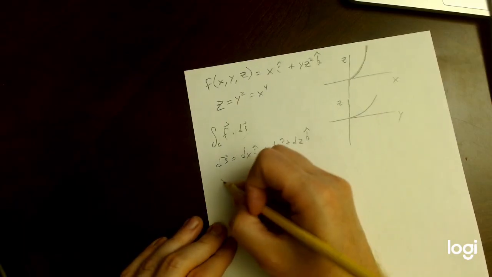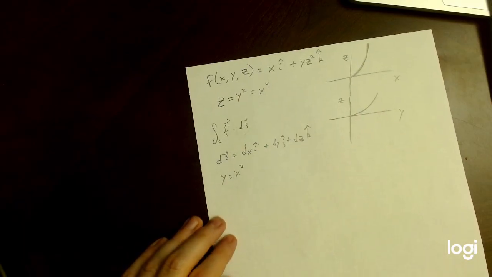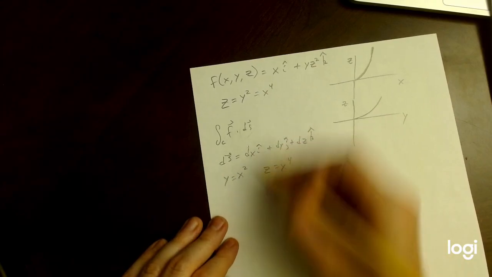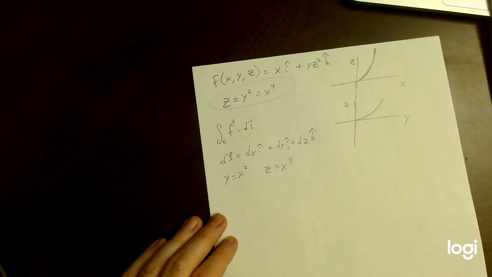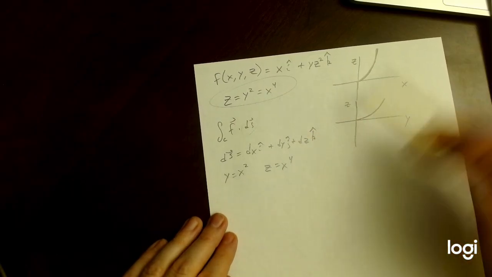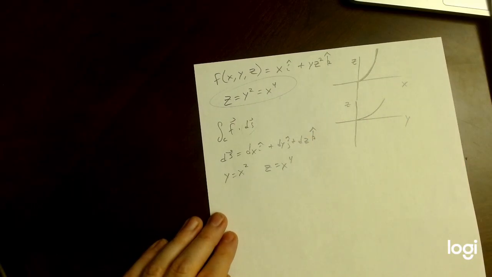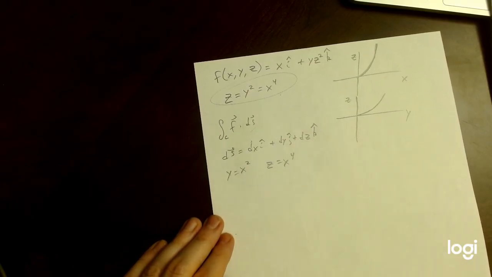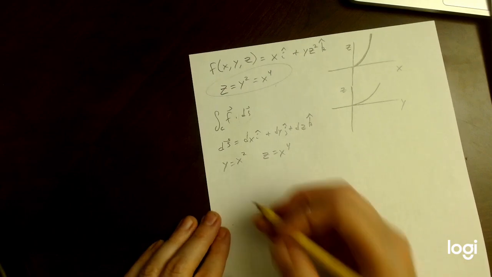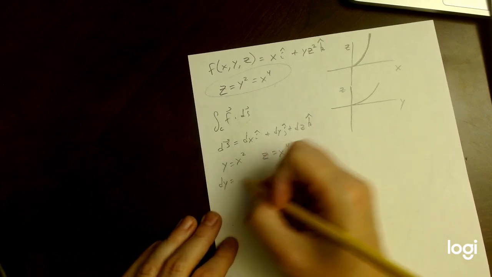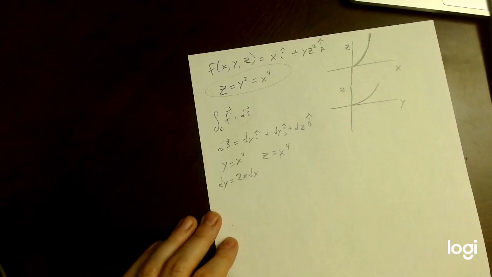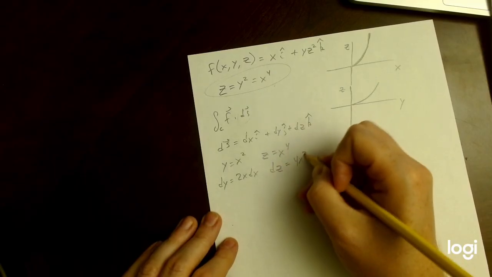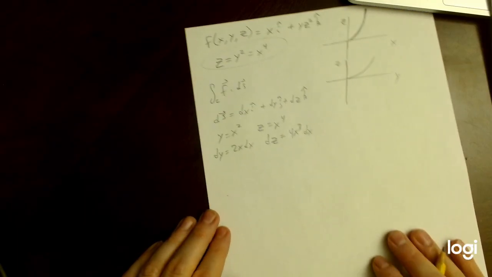So we can say y equals x squared and z equals x to the fourth, just using this equation again. This is an equation that defines the path that we're going to take. So we can rewrite our dy and our dz in terms of our dx. So dy is going to be 2x dx, and dz is 4x cubed dx.